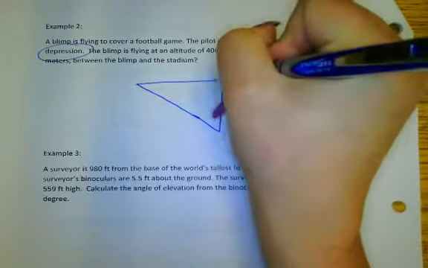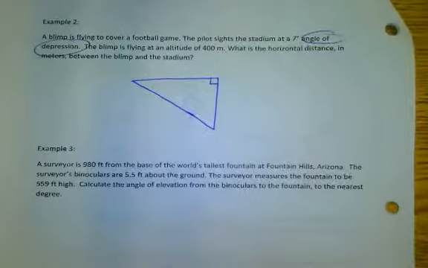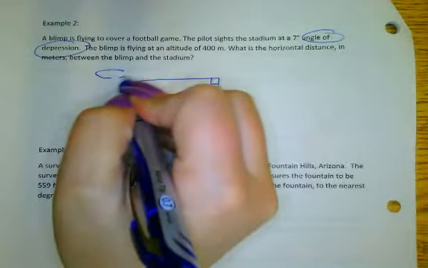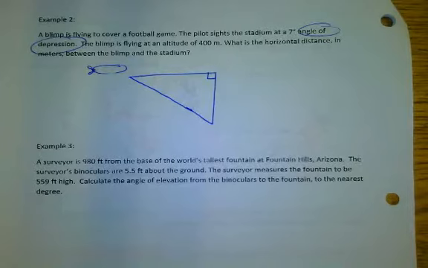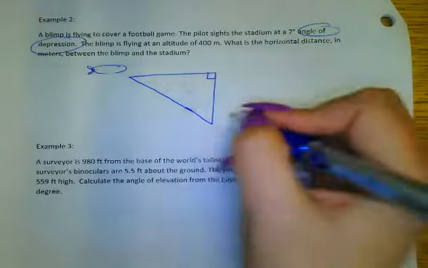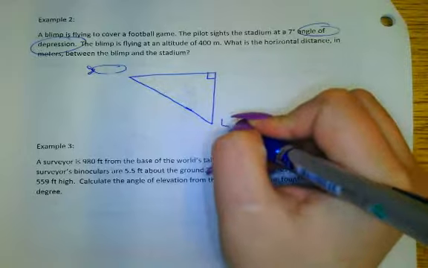Okay, what's going to be at the top? The blimp. I don't know how to draw it. There you go. Looks like a carrot. That's okay. Being launched. Okay. And then you have what on the ground? Football game. So there's my field goal.